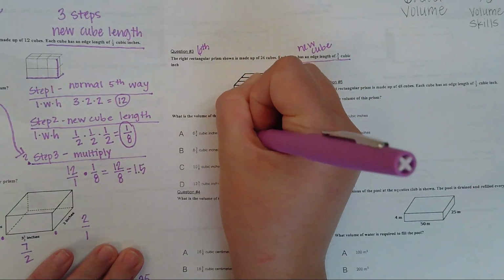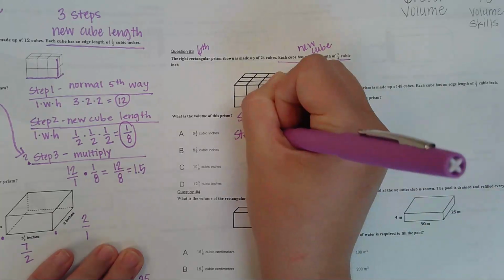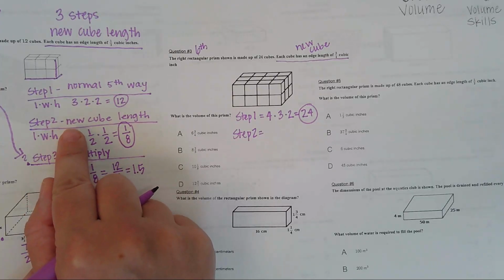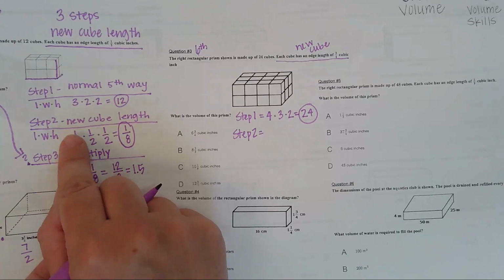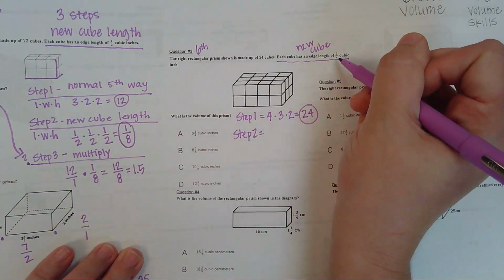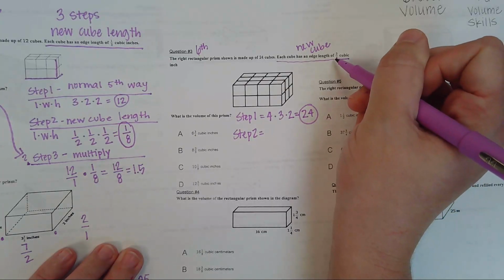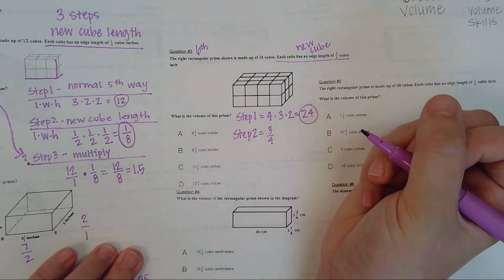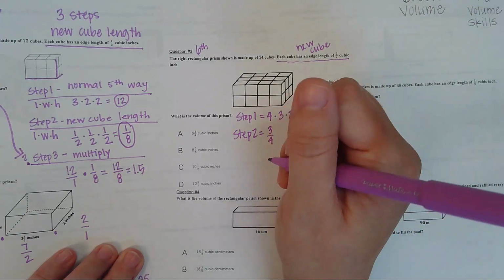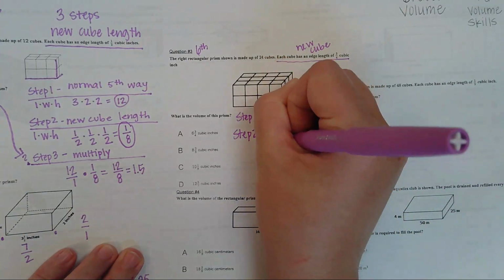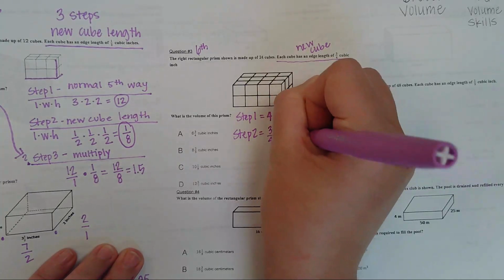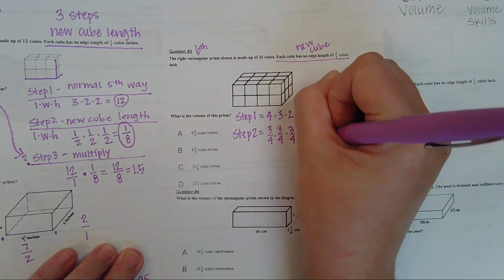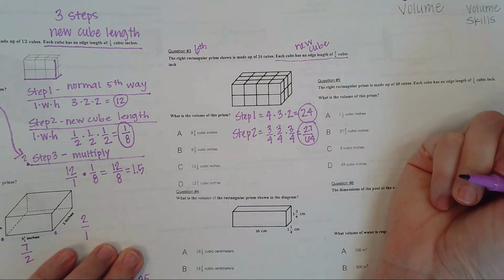Step 2, look back at number 1. Step 2, what do I need to determine? The volume for the new cube length, that width, and that height of that new cube length. Well, what's that new cube length's one side worth? 3/4. Okay? So 3/4. But I need to find the volume for it. So 3/4 times 3/4 times 3/4, and you should get 27/64.